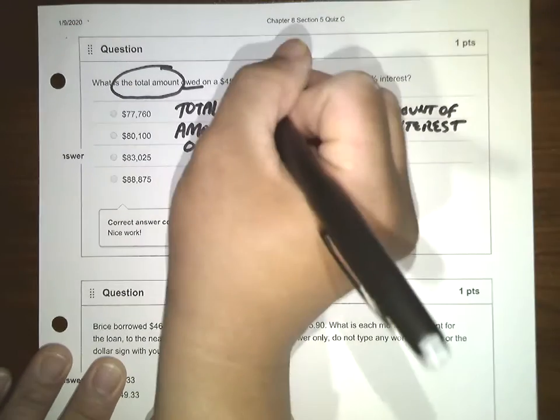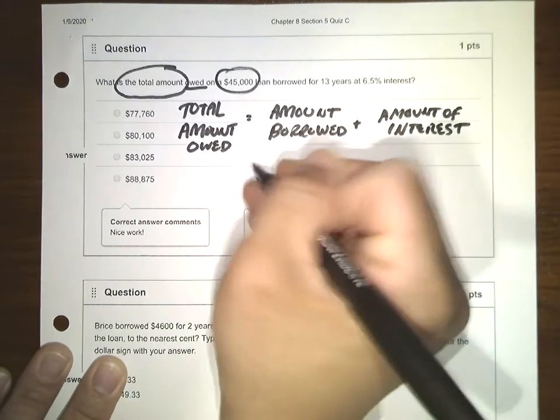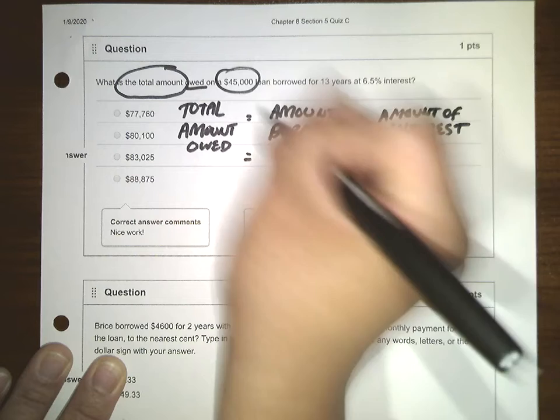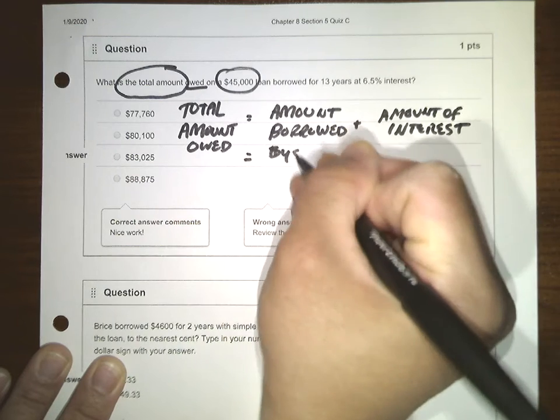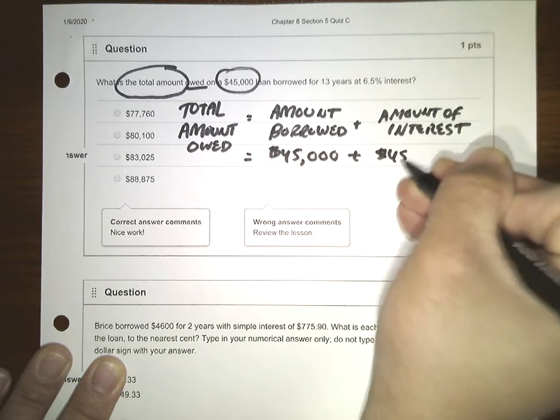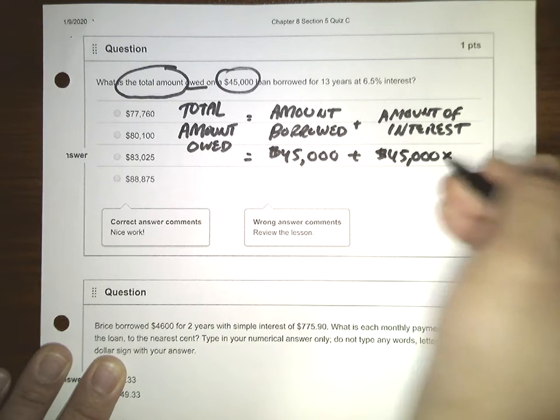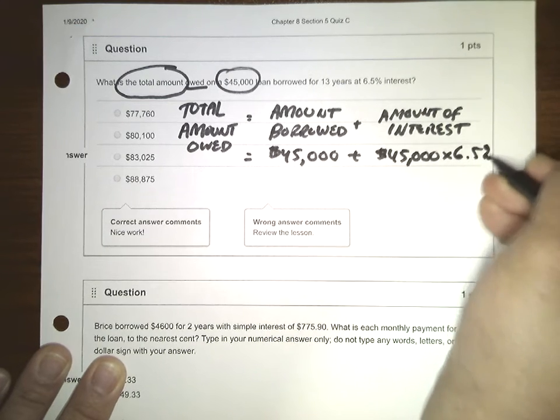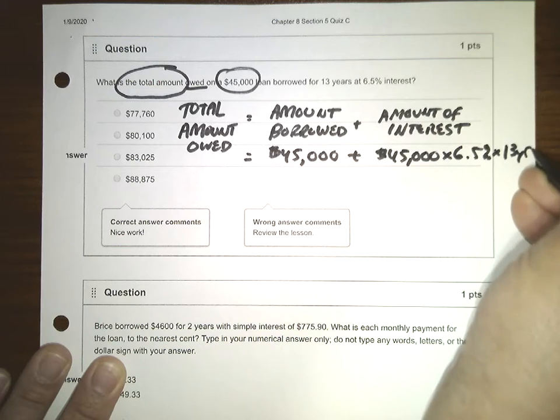So we know that the amount that was borrowed was 4,500, and then the interest will be 4,500 times 6.5% times 13 years.